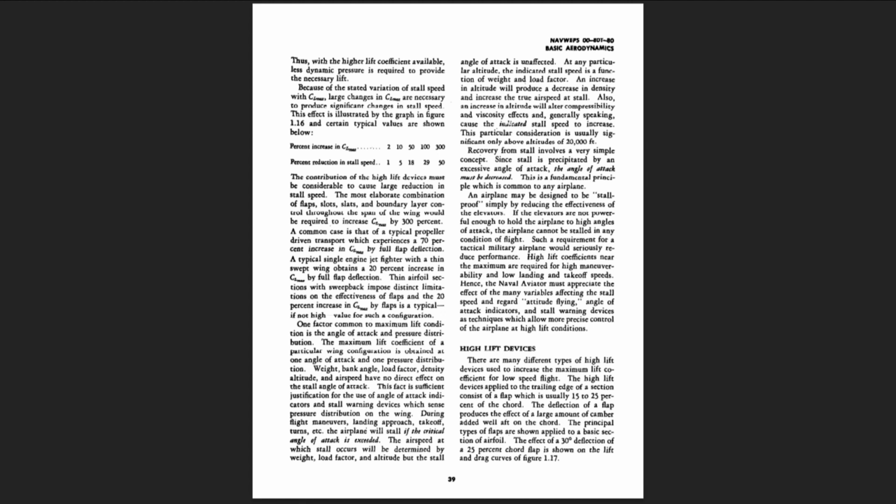The contribution of the high lift devices must be considerable to cause a large reduction in stall speed. The most elaborate combination of flaps, slots, slats, and boundary layer control throughout the span of the wing would be required to increase CL max by 300%.